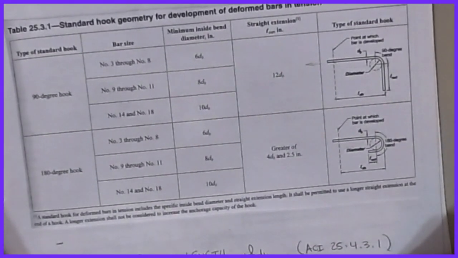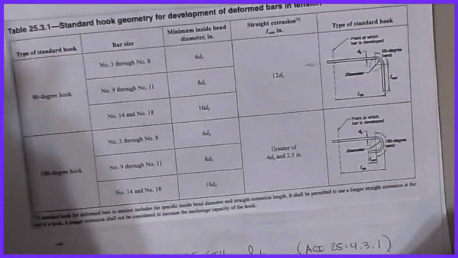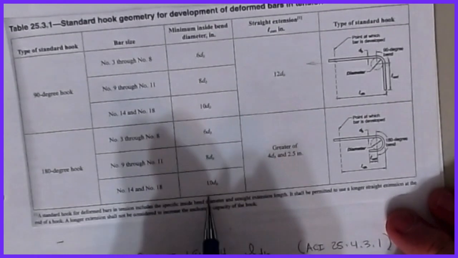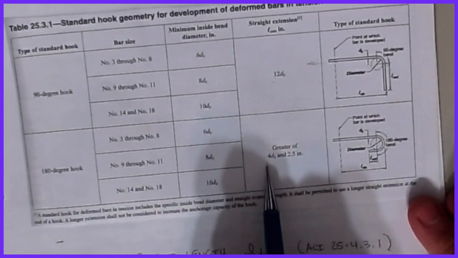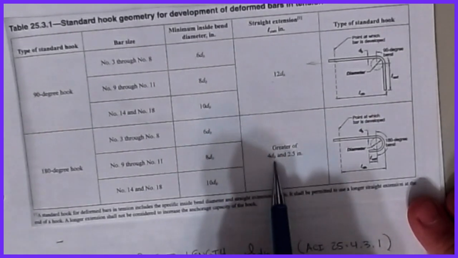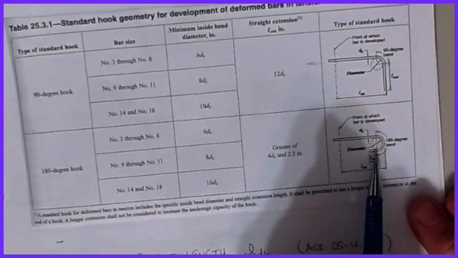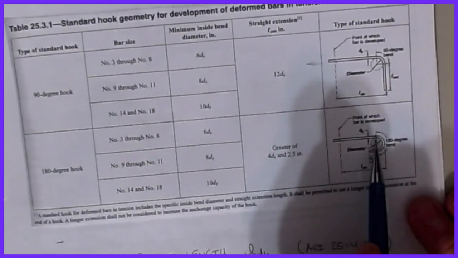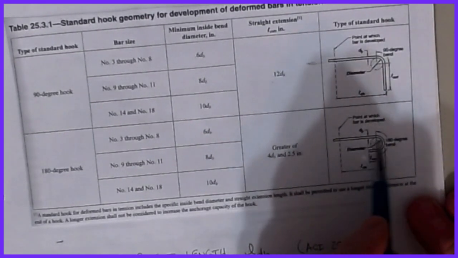If I do a 180-degree hook on this, the bend diameters are still the same, 6, 8, and 10 bar diameters. But your extension now becomes a whole lot shorter. It becomes the greater of 4 bar diameters and 2.5 inches, whichever one is longer. That's the amount that you have to have. Because what they're assuming is that by hooking this back around, the concrete that it's wrapping around is providing some restraint to help hold this in here.